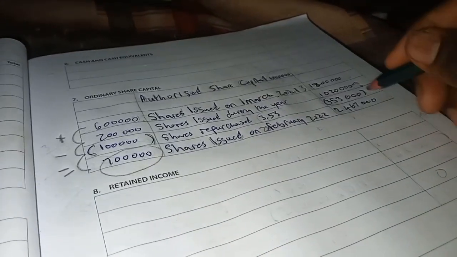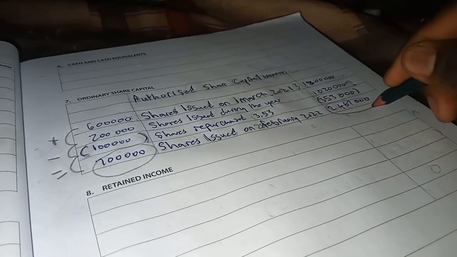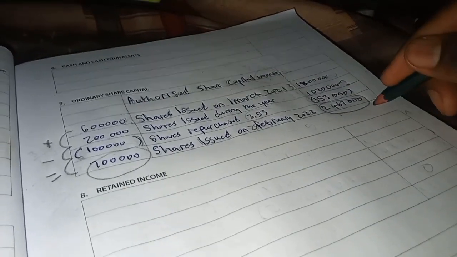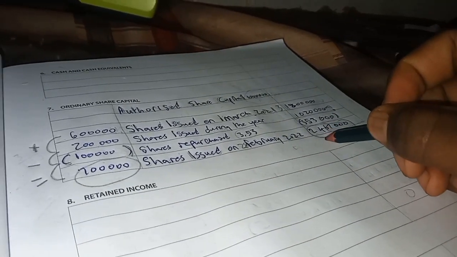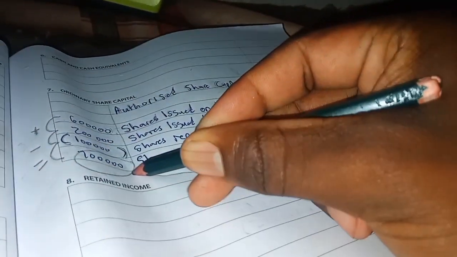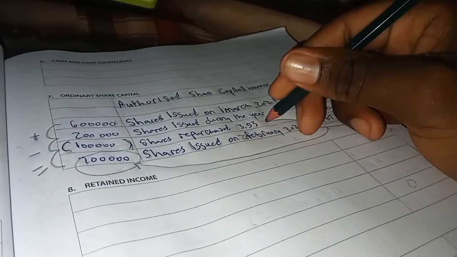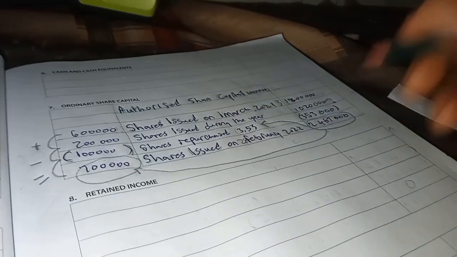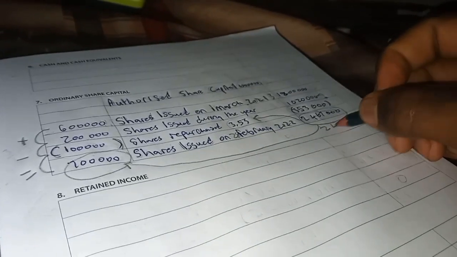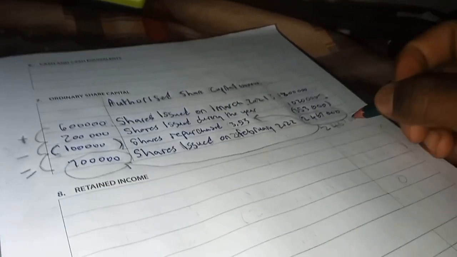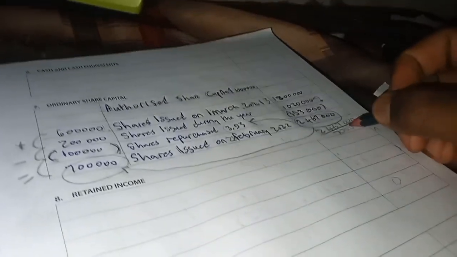And we have already been given the amount here, 2,467,000. So we divide this amount by this amount to get the average price. We are interested in this price. So 2,467,000 divided by 700,000 is going to directly give you this amount.